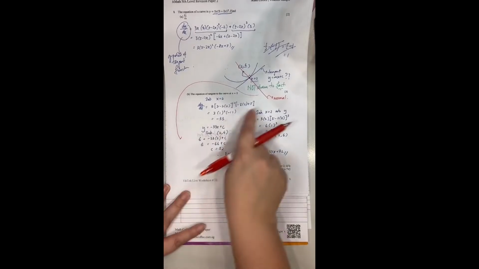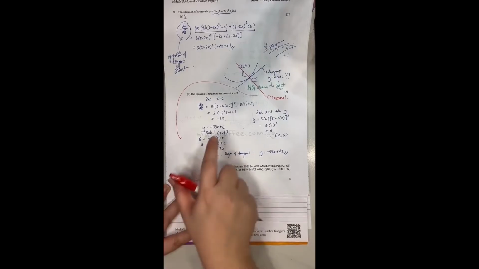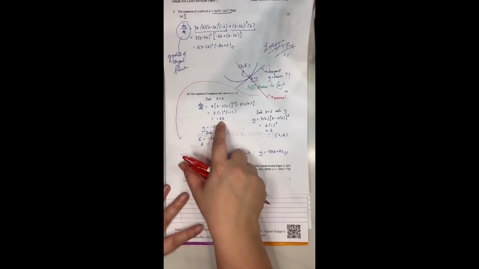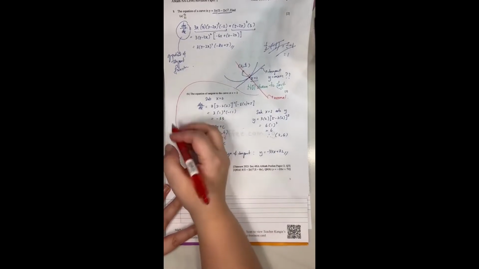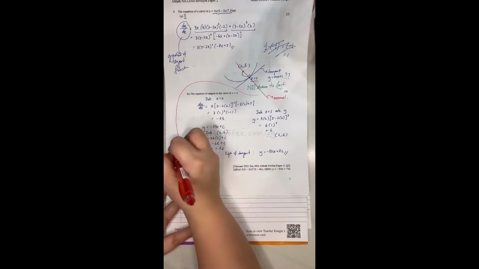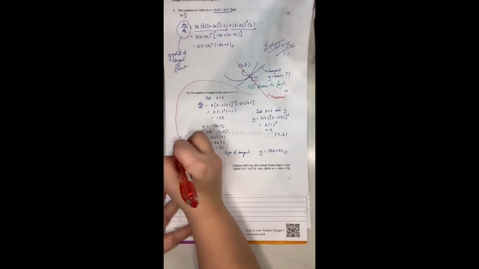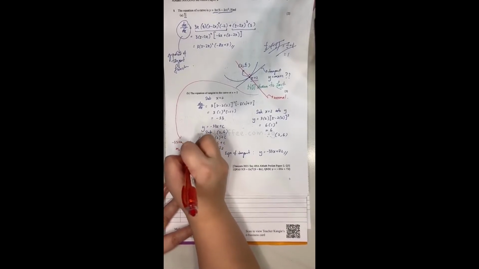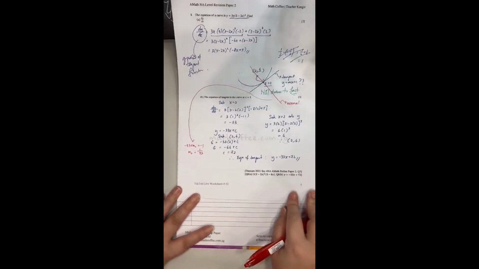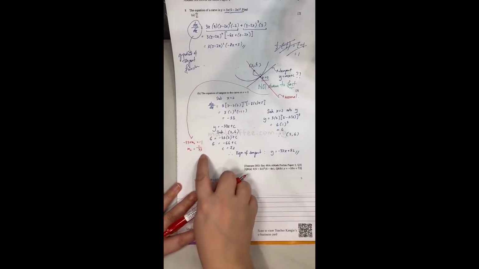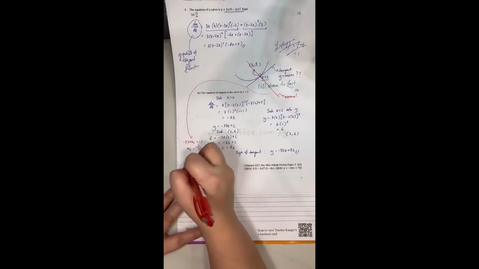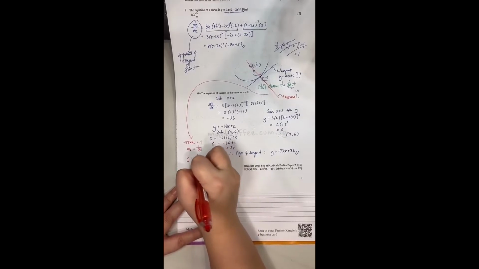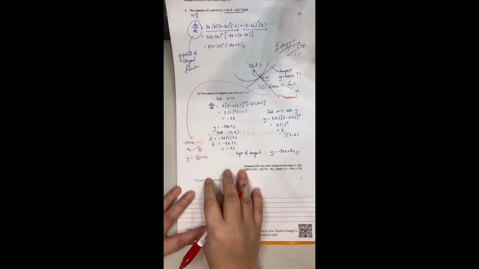So in this case, the red color is for when I want to find the equation of the normal. This is the gradient of my tangent. So I need to do minus 33 times gradient 2 equals negative 1, because they are perpendicular to each other. So therefore, gradient 2 will be 1 over 33. Then the equation of the normal will be y equals 1 over 33 x plus c.